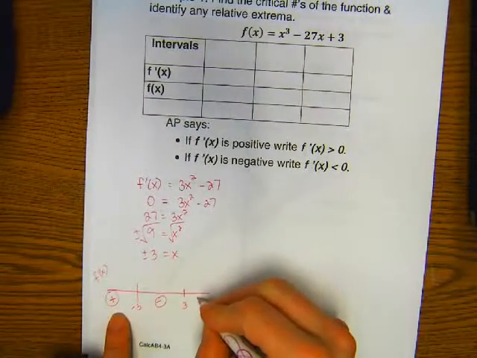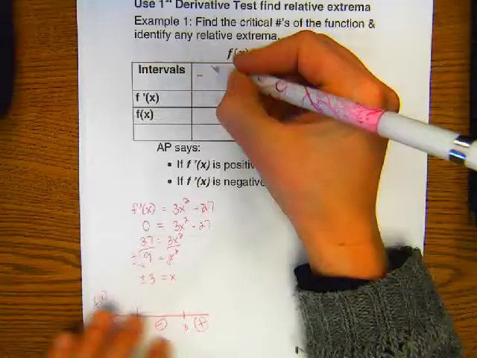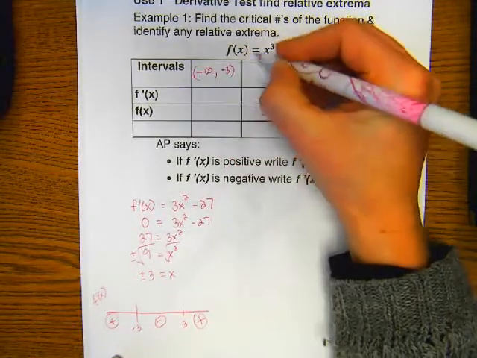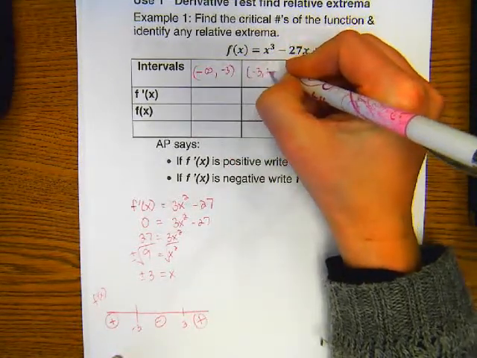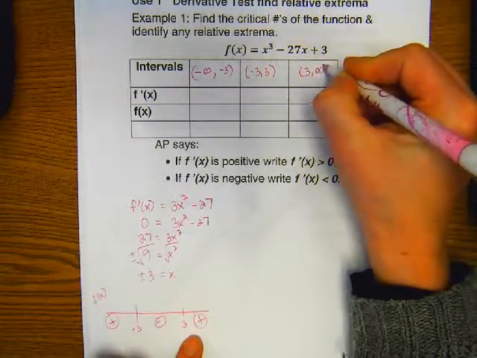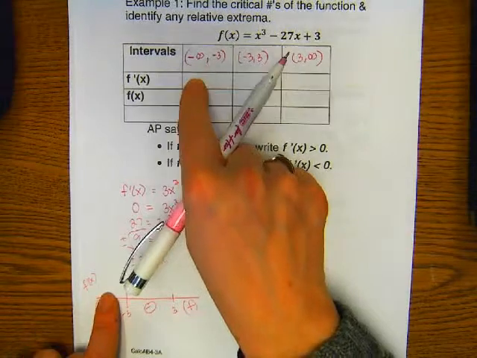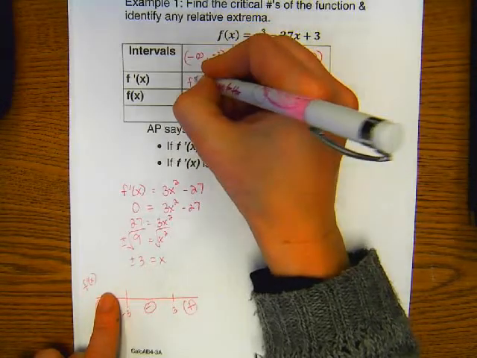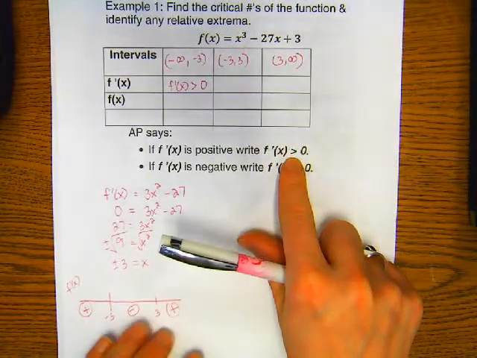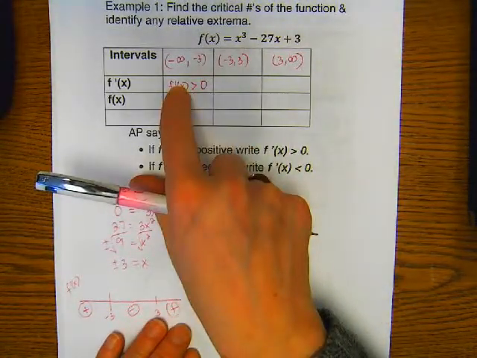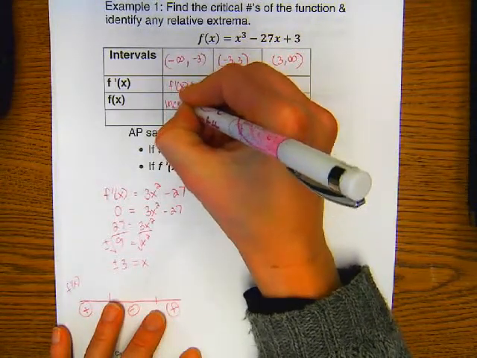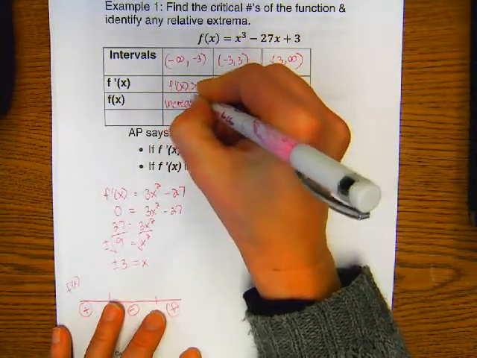So I have 3 intervals here: negative infinity to negative 3, then negative 3 to 3, and then 3 to infinity. On the first, f prime of x is greater than 0. Don't write positive; the AP would like you to write it this way. What does that mean about the function? If the derivative is positive, that means the function is increasing.